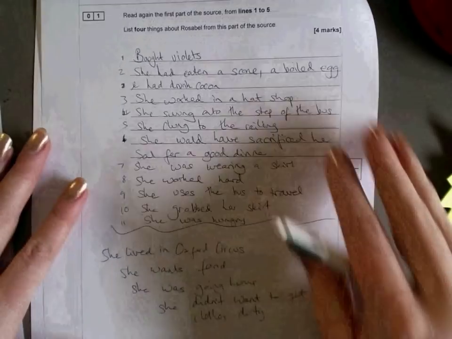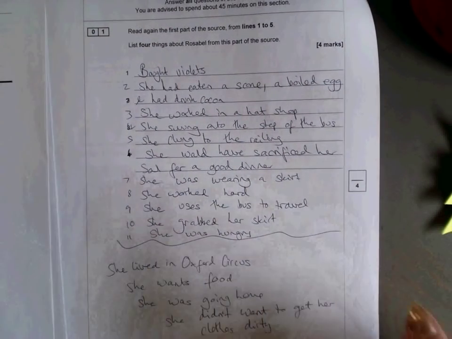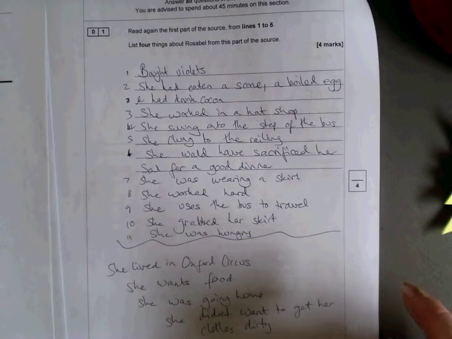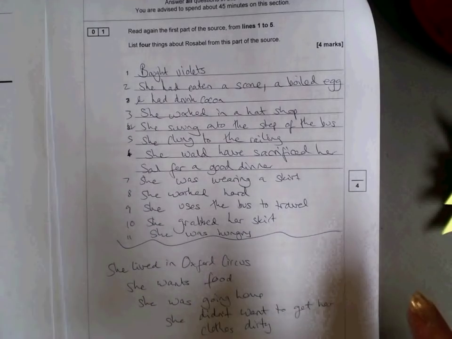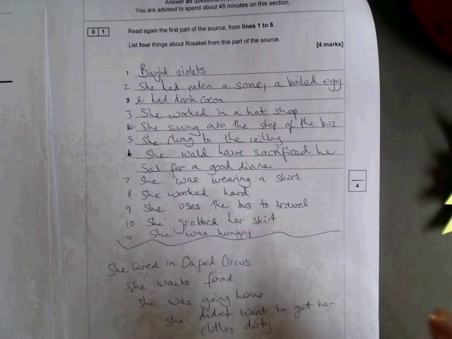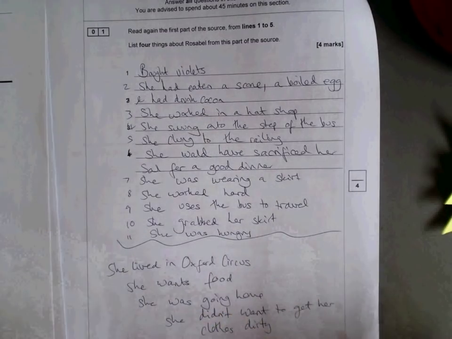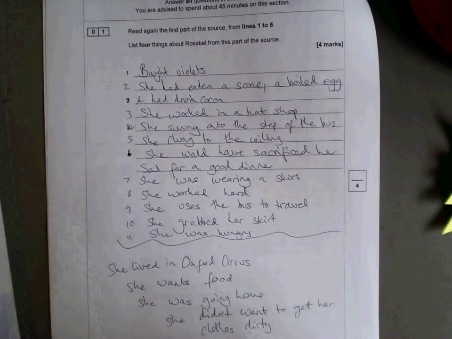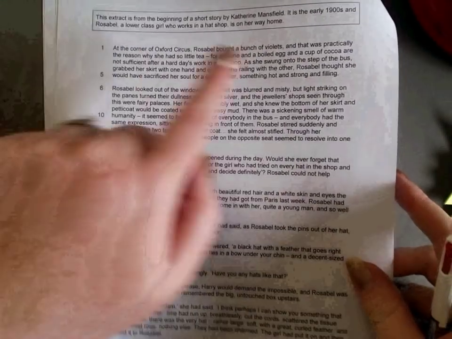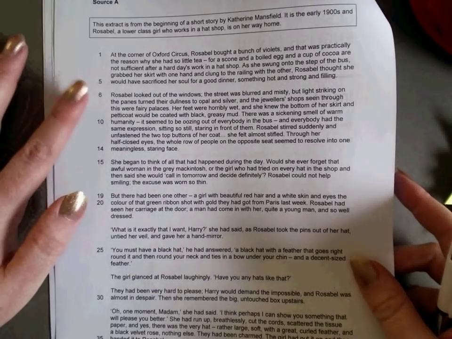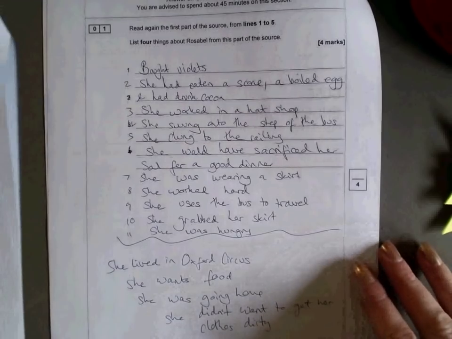And I think it's just worth, sometimes we as teachers can have a tendency to assume that this is a done deal, this question. But I think it's important that we make sure there are a few silly mistakes that students sometimes make, and that we're really ironing out anything like that. So the question was to list 4 things about Rosabelle from between lines 1 to 5. So that was just that small extract there in that first paragraph. And you were just asked to list 4 things.